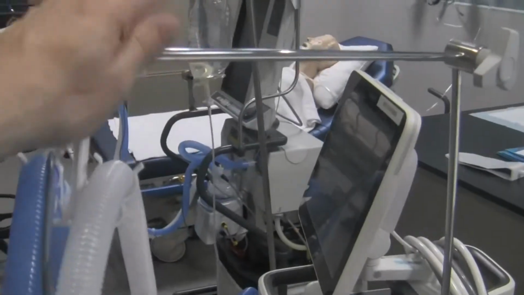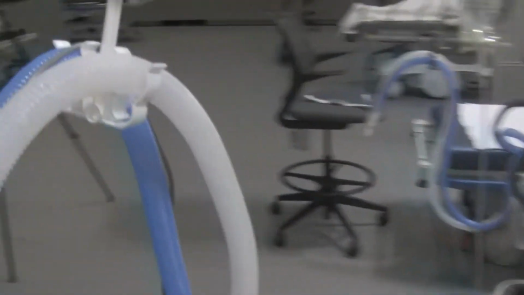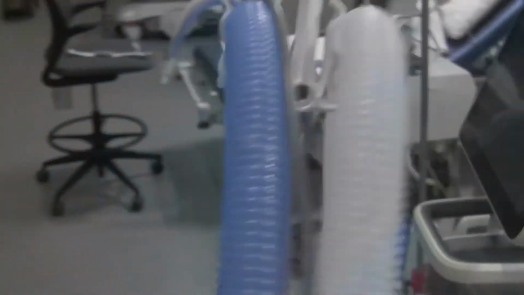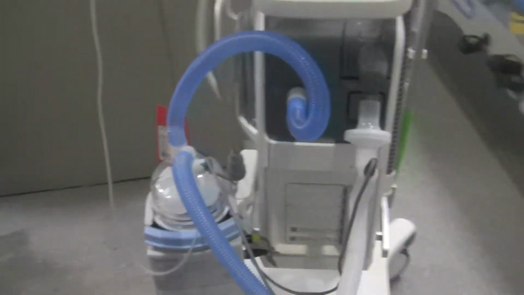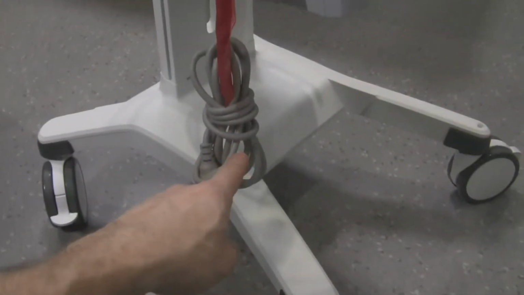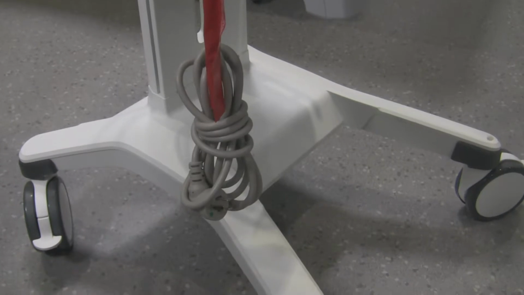Now one last comment about the different components on the ventilator. This is a support arm right over here, which holds the circuit in place. You can see that the support arm holds the circuit in place right over there. But also with the humidifier, in order for it to work, you have to make sure that the humidifier is plugged in as well. It has its own power cord for doing that.